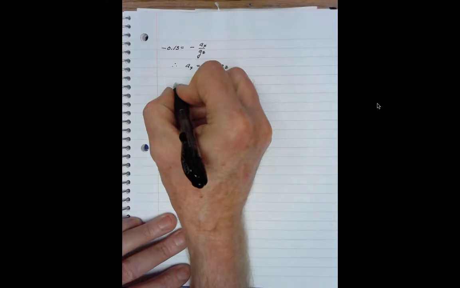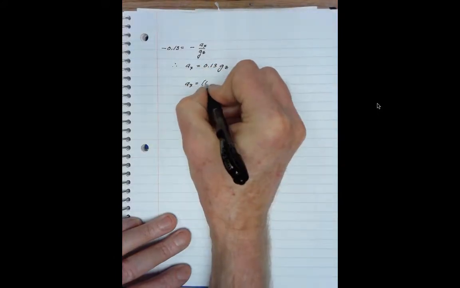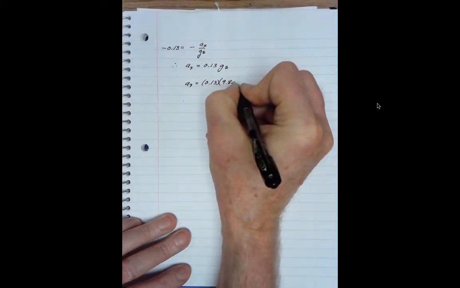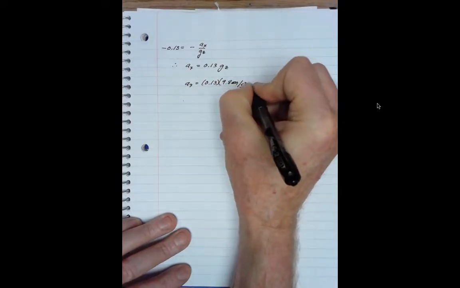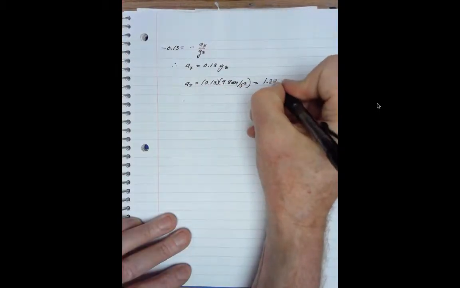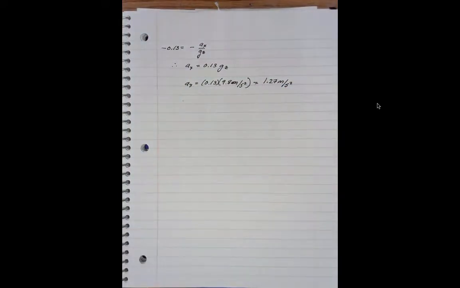If we want to put numbers in now, we can. We simply have a sub x equals 0.13 times 9.8 meters per second squared, which is 1.27 meters per second squared. It's actually not a trivial amount of acceleration.